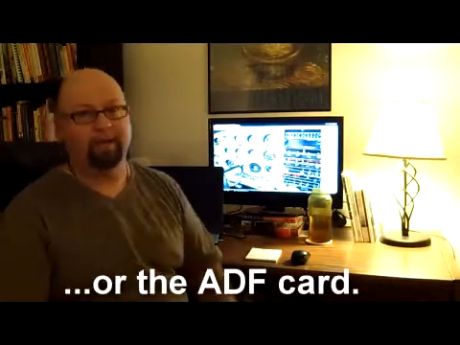Now, for the altitude, to remember that, there's a couple of techniques. One is ADF. We don't use the ADFs much anymore, and you could use the ADF window to put 25 in there, and that would remind you 2500.